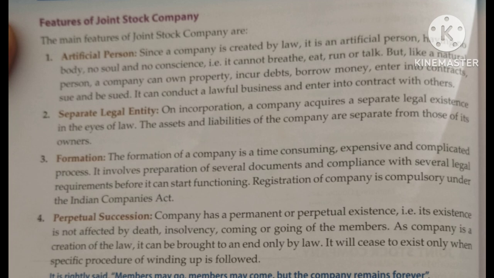The first feature is artificial person, because in a joint stock company nobody is the owner of the joint stock company.